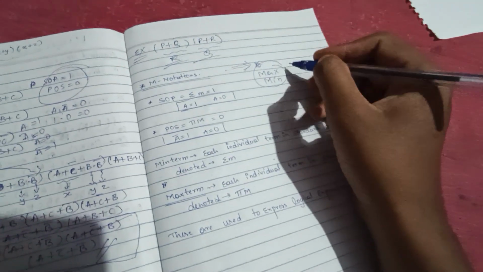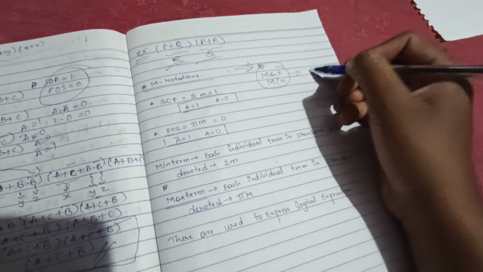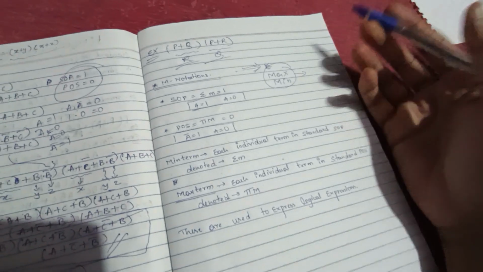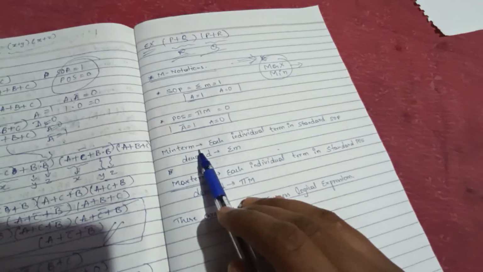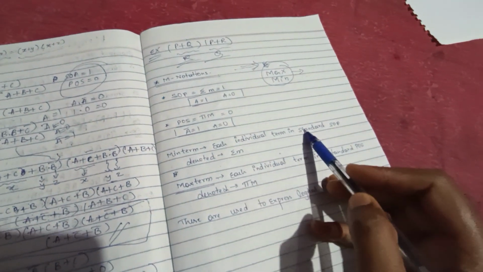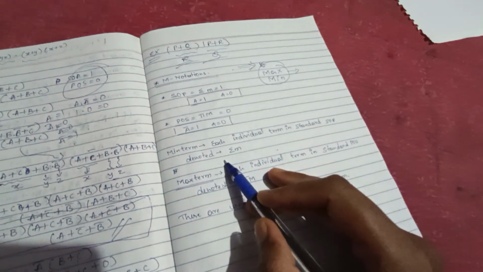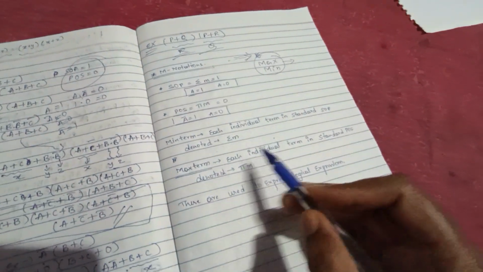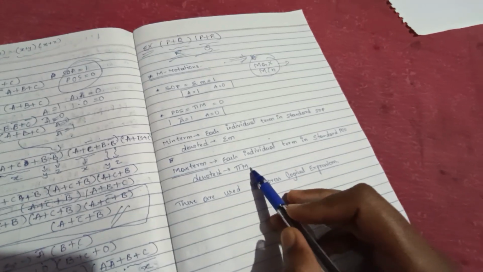Why do we use M notation? M notation is used to express a logical expression. So we will first see what a max term and a min term are. I have already written the definition. A min term is each individual term in a standard SOP, and it is denoted by summation of m. And what is a max term? Each individual term in a standard POS, denoted by pi M.